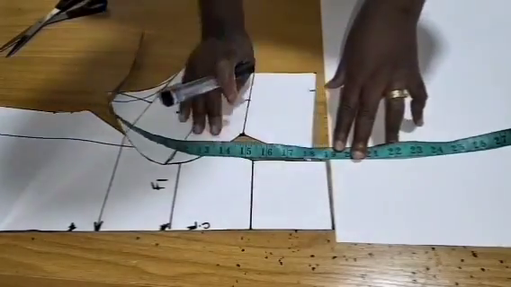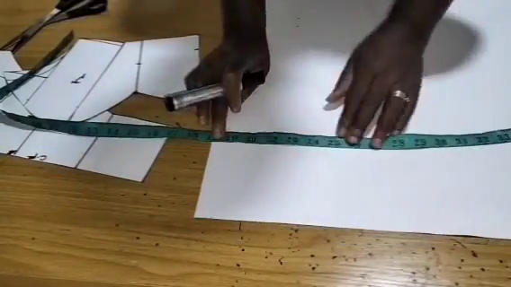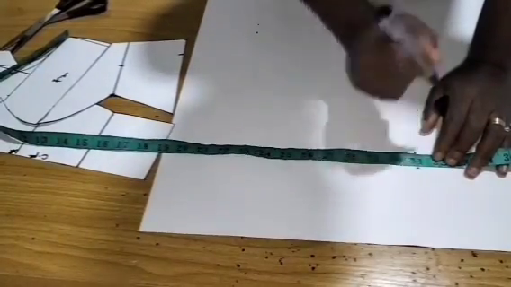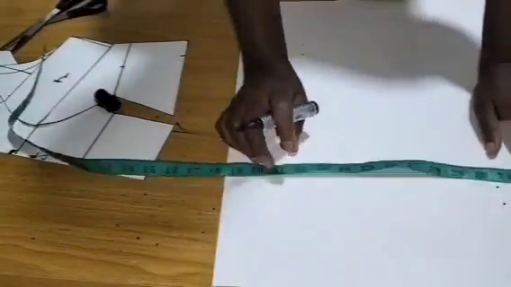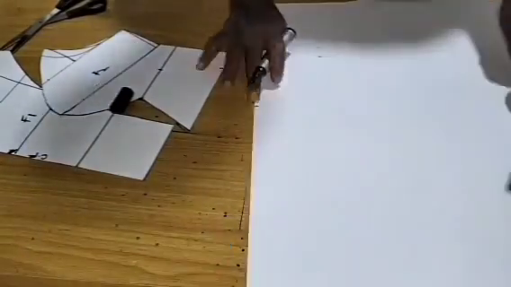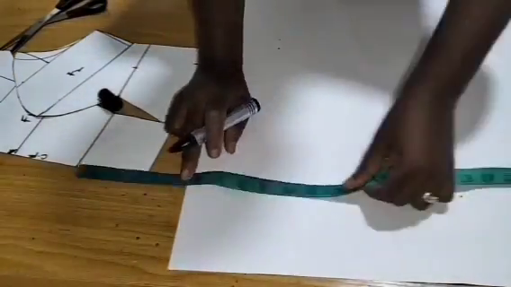So place your waist half length and measure your hip line. That is what I was doing before. So you measure your hip line and then measure your waist circumference divided by 4 on the waistline.